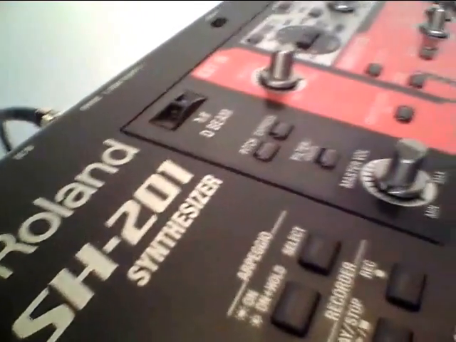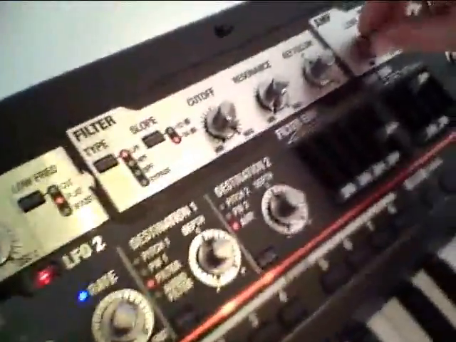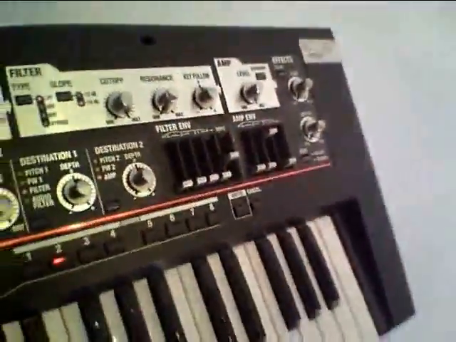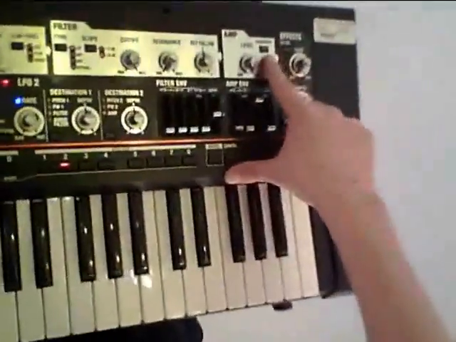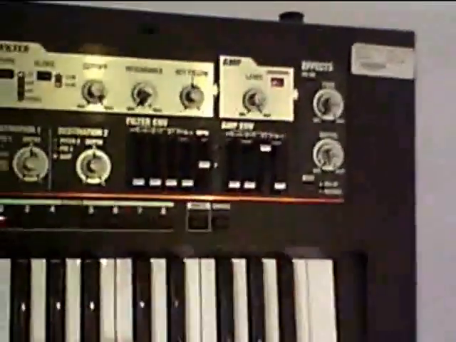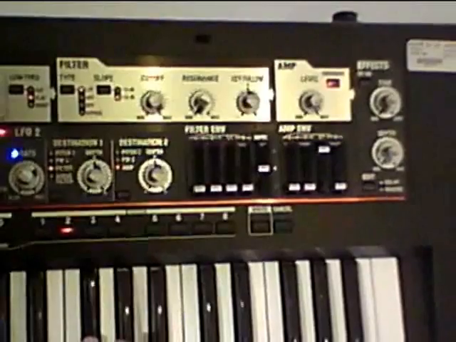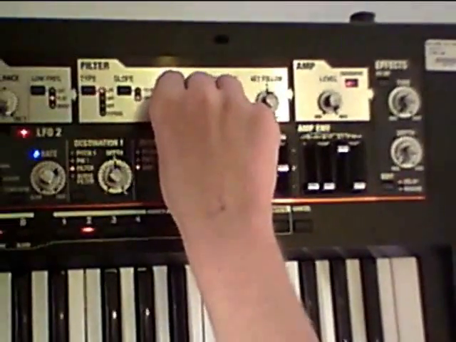Let's see, the amplifier section over here, we can control the level of our sound independent of the master volume knob. And in there is an overdrive button. That'll add some distortion to the sound.